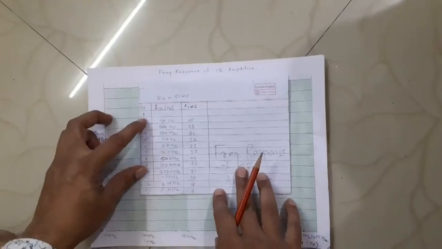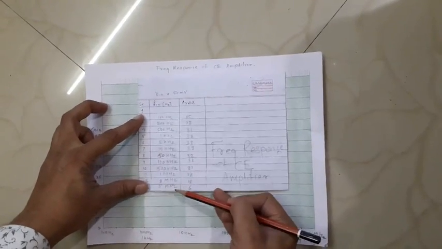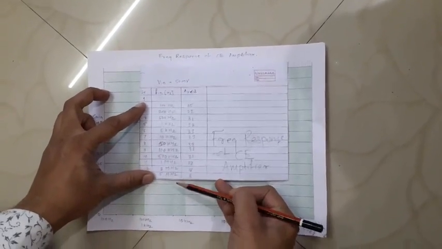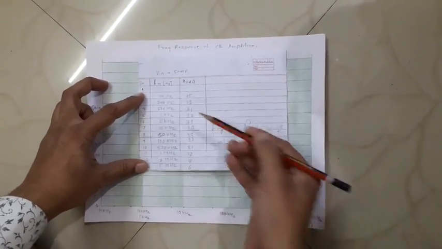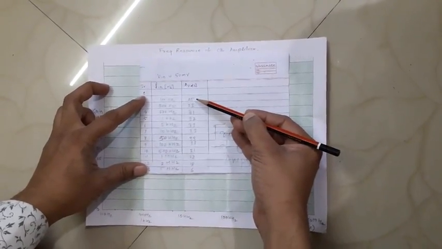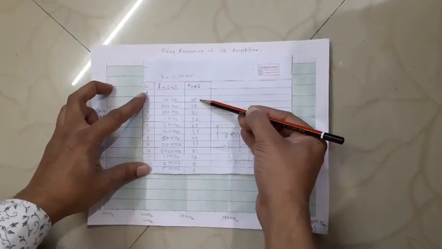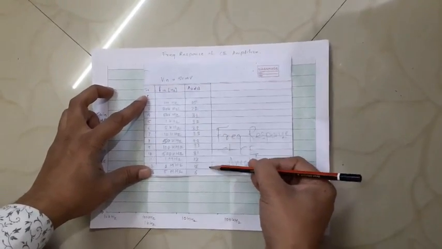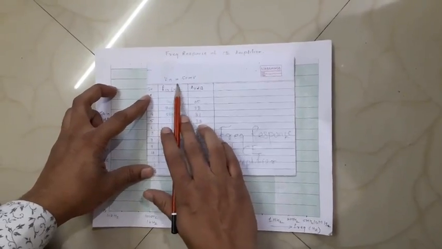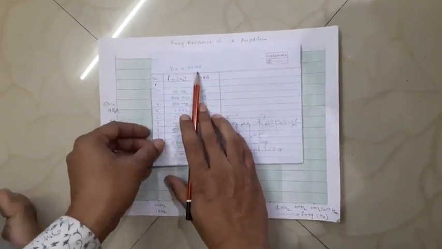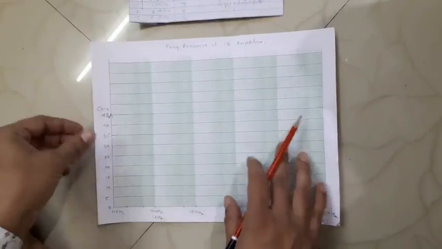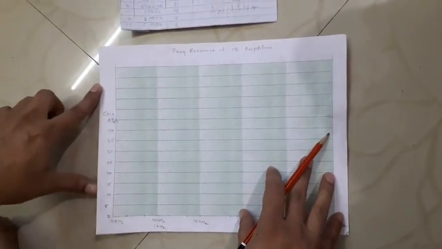Good afternoon, students. For the frequency response of common emitter configuration, we'll take this reading. We'll take readings from 100 Hz to about 2 megahertz, up to 5 megahertz, where we have frequency on one axis and gain in terms of decibels on the other. We assume that we applied an input voltage of 50 millivolt. For that purpose we have semi-log graph paper.